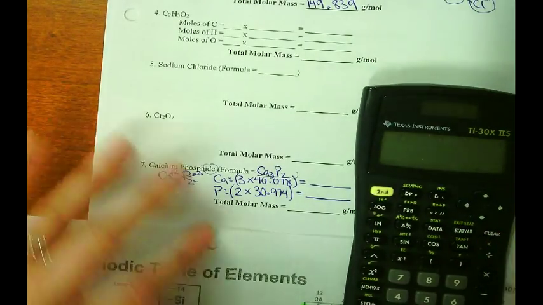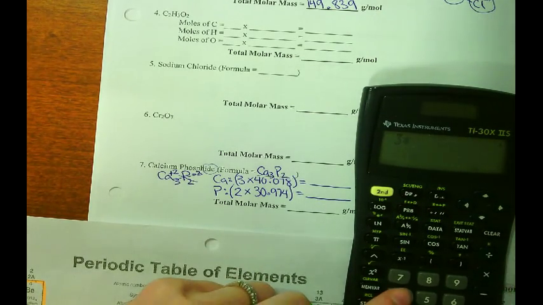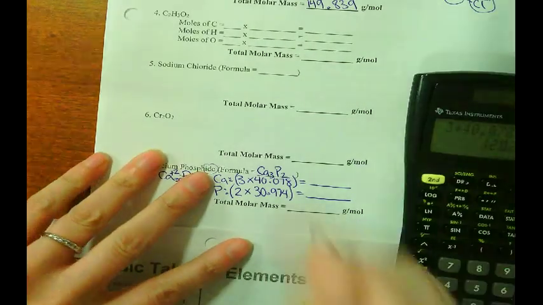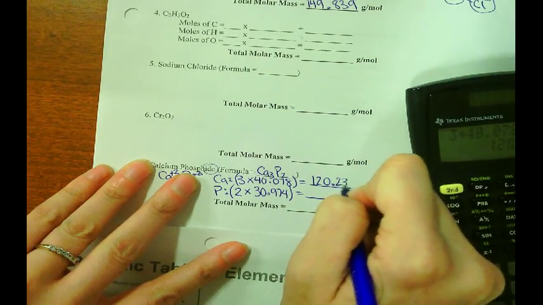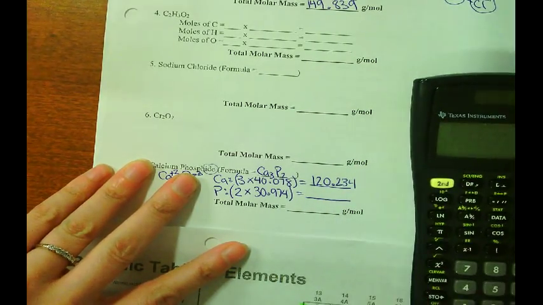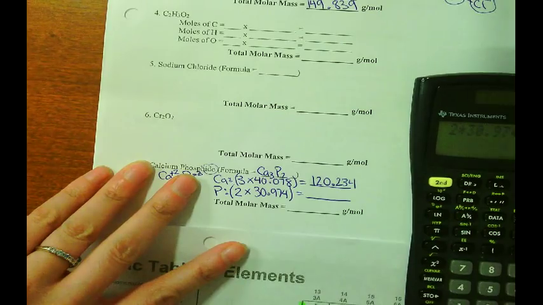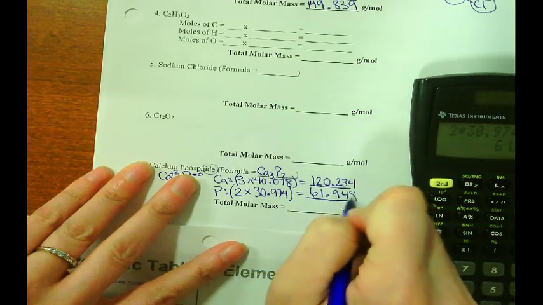So let's go ahead and do that work now that we've got it shown. You have to show work for these problems for credit. 3 times 40.078 equals, my total mass of calcium is 120.234. Okay. And I'm going to go 2 moles of phosphorus times how much each one weighs, 30.974, equals 61.948.